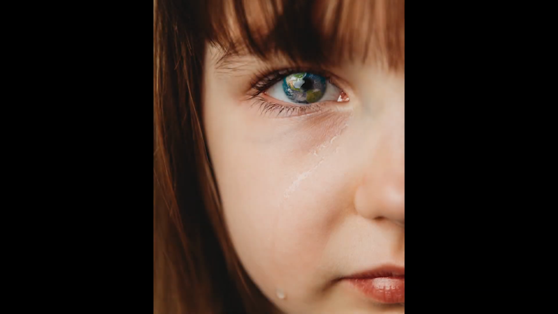Hi everyone, it's Brittany. I'm back with another tutorial to show you how I created this beautiful portrait of my daughter with the earth in her eye.